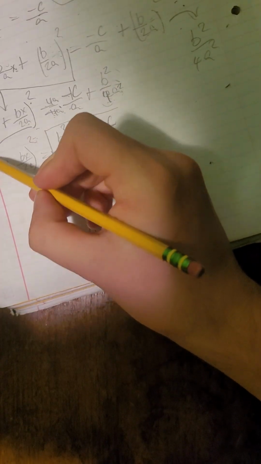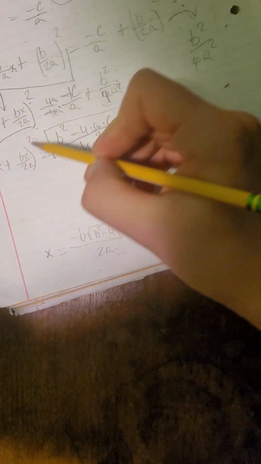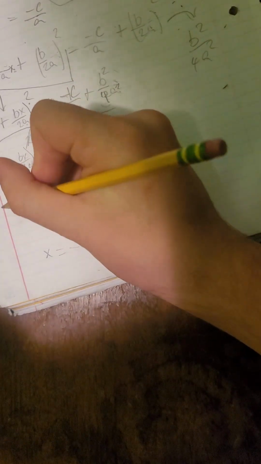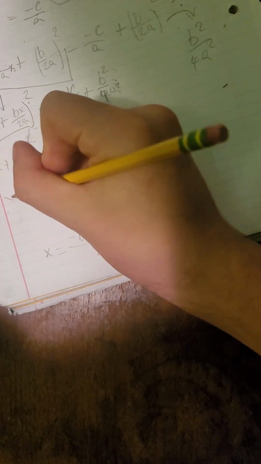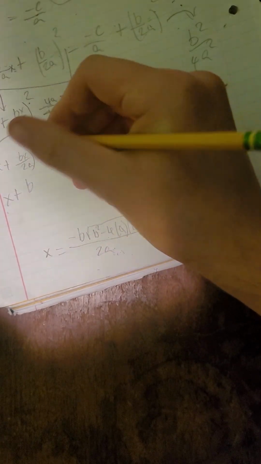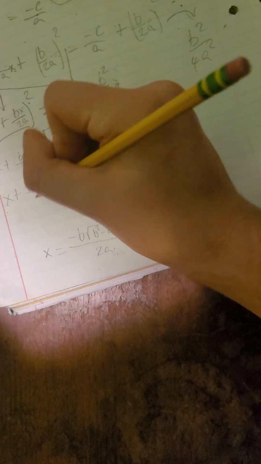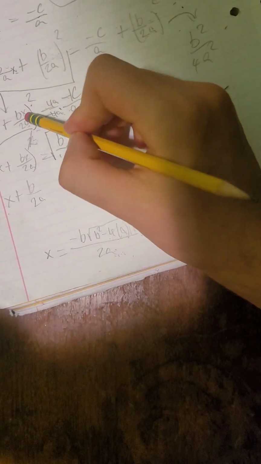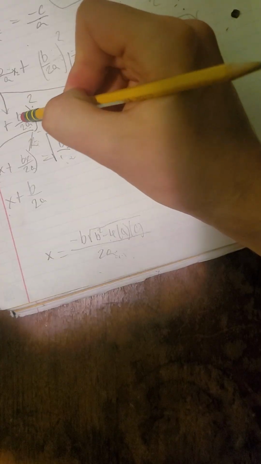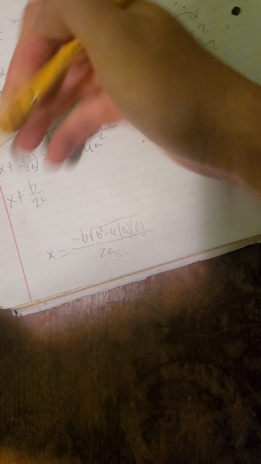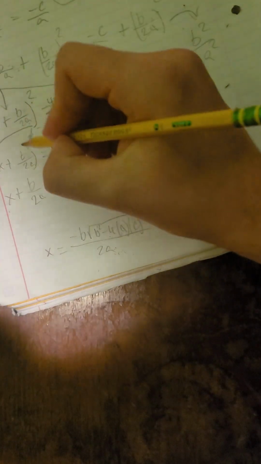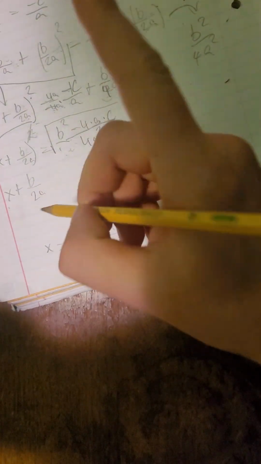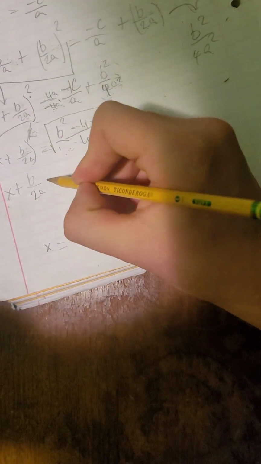First off, this square root and the square cancel each other out. So now we just have x plus b divided by 2a. I keep writing the x there. I've already addressed this. I'm not supposed to put the x there. Just ignore that. You never saw that. Okay.